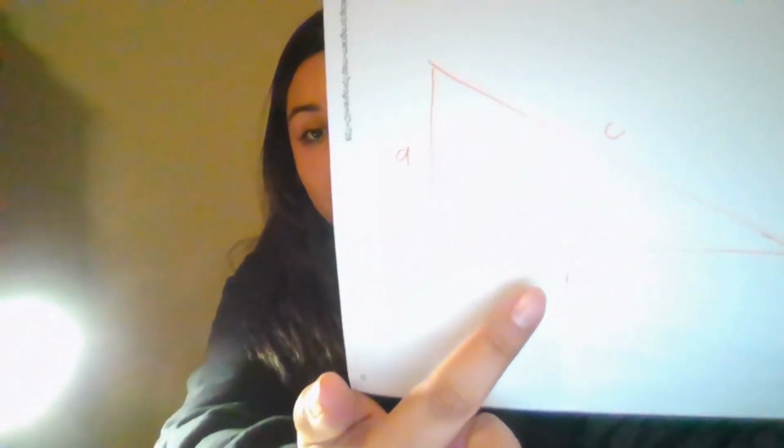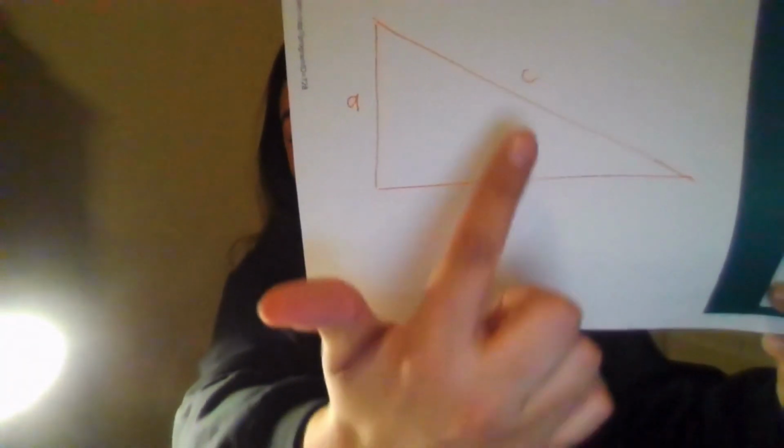And you guys can see it on the camera. We're gonna go ahead and name each side. So this is gonna be side A, side B, and side C.